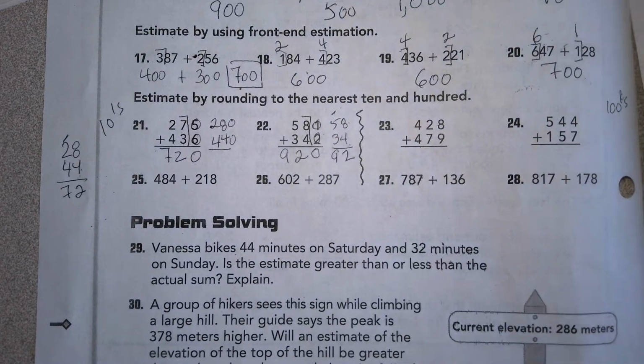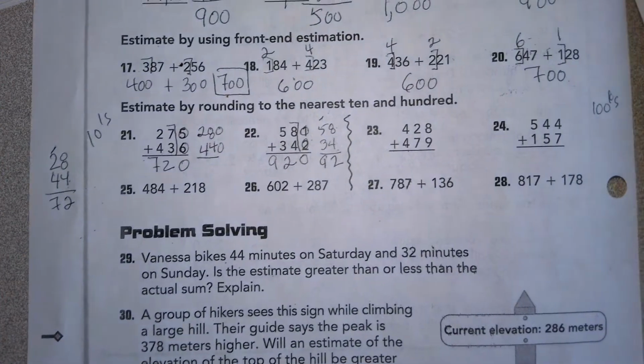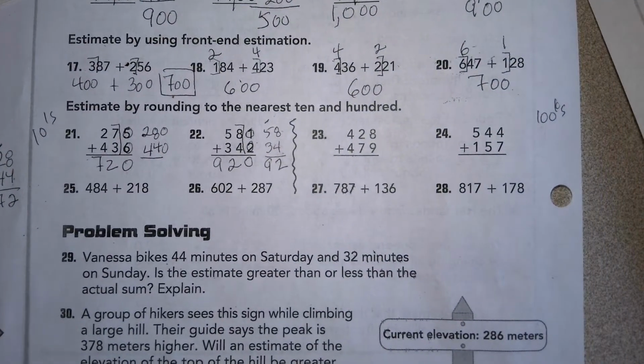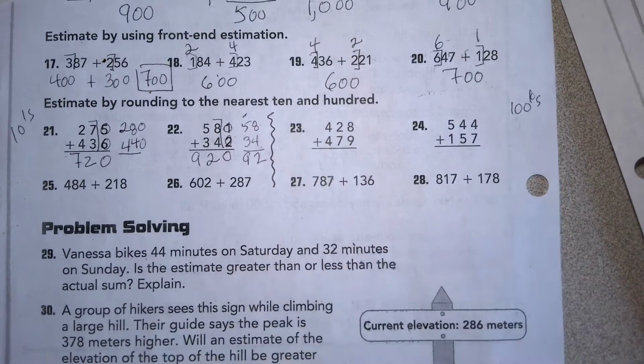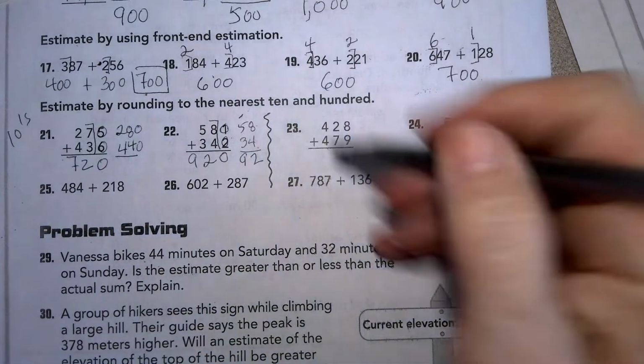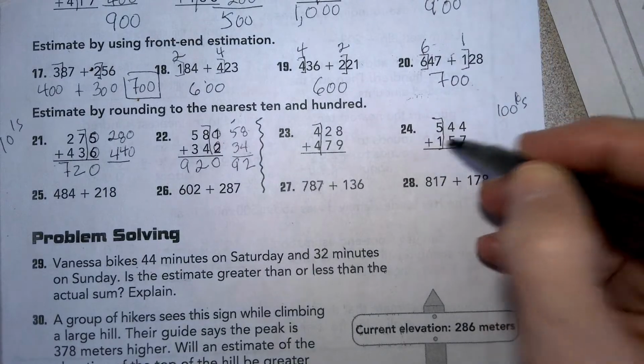And we're going to, let's see, go over here. So now we're going to do these two to the hundreds. Which ones are in the hundreds? The 8 and the 9, the 2 and the 7, or the 4, 4? The 4, 4. These are in the hundreds.